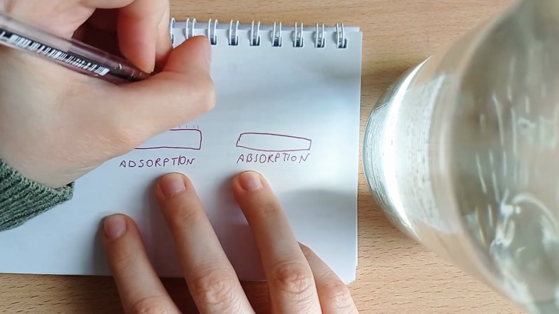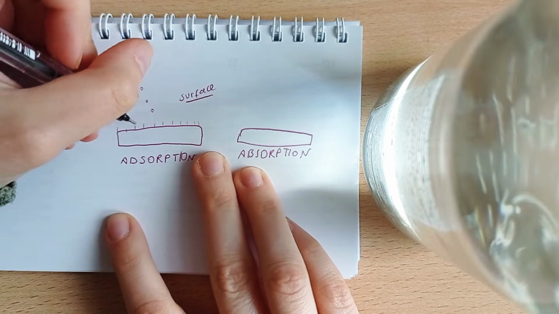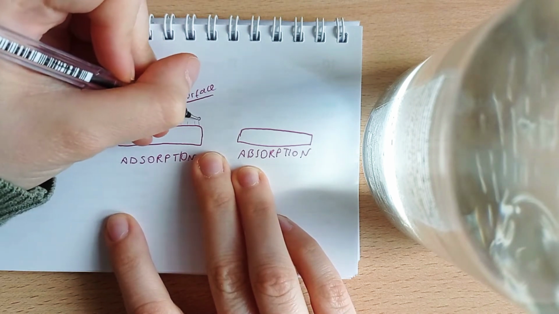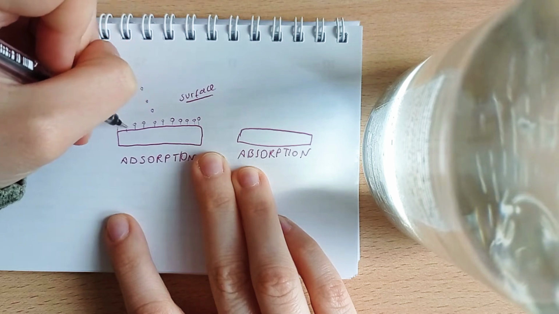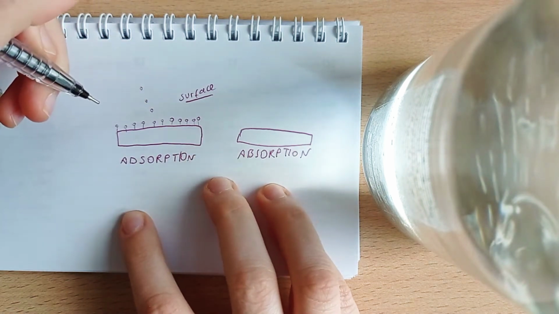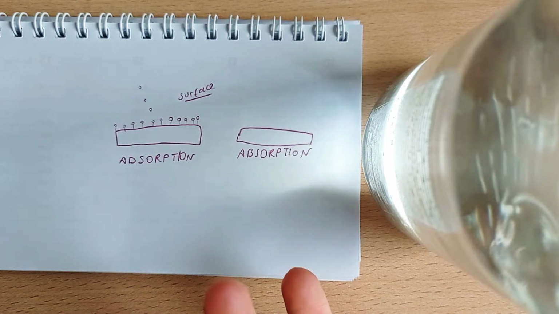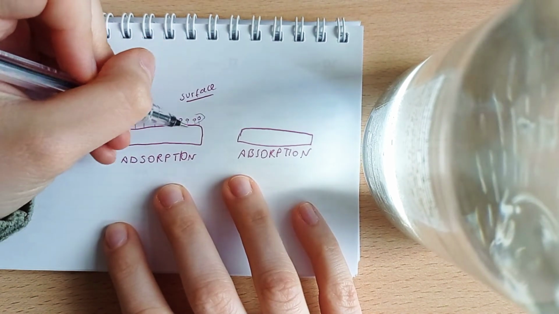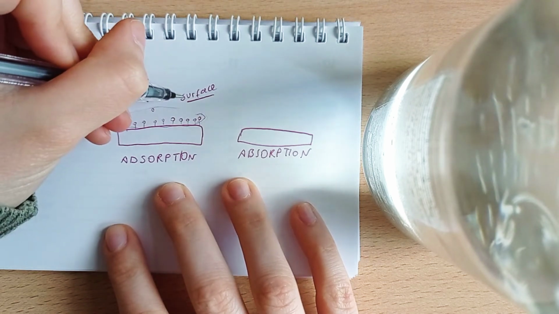Surface. Because you're pouring some matter on it, and this matter will be attached on the surface because of, it can be ionic interaction, electrical interaction, or something. Okay, so this is just related to the surface.